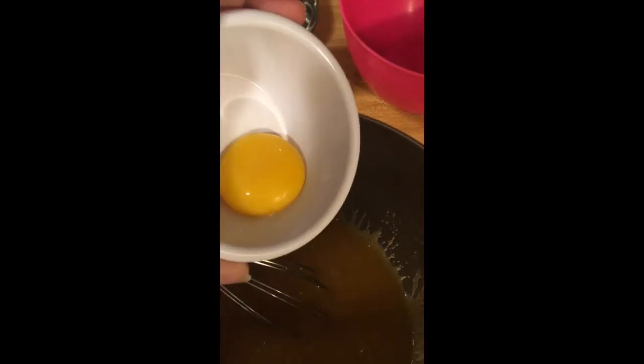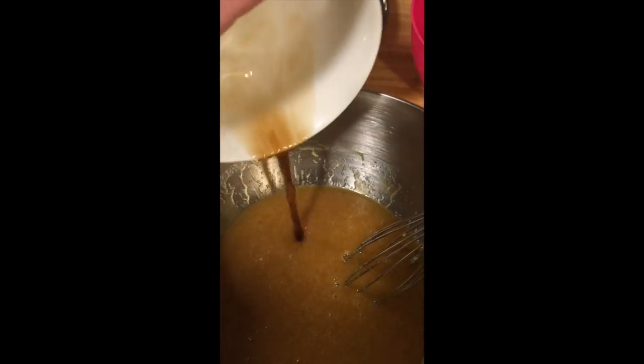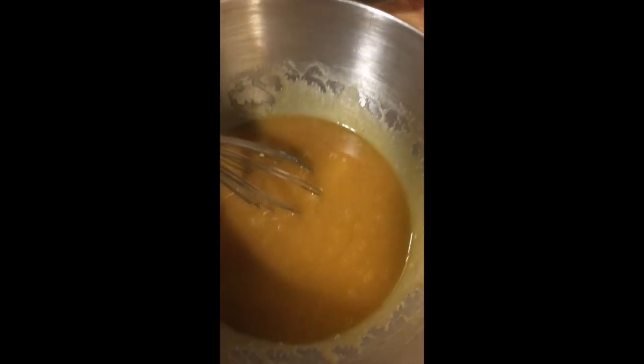And then we're going to add our single yolk. We're going to whisk that in. Then we're going to add our 2 teaspoons of vanilla and whisk that. And that, ladies and gentlemen, is our wet ingredients.